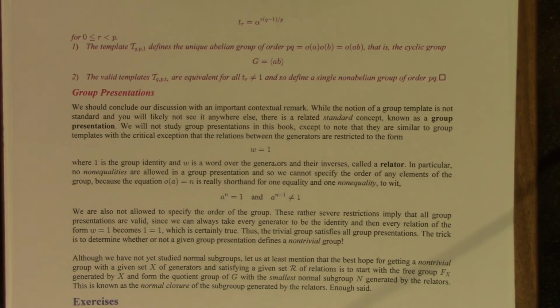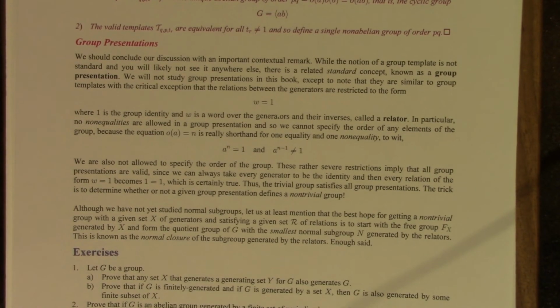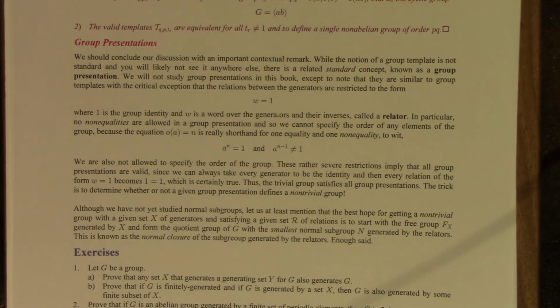So finally, in this chapter, I want to discuss something I said I would discuss earlier. While the notion of a group template is not standard, I've not seen it elsewhere. And I hope by now our discussion of group templates helps you believe that they are, in some sense, useful. In any case, there is a standard concept that is similar to, related to group templates, and it's called a group presentation. This is a standard concept, but it tends to be treated only in more advanced books and courses on group theory. I would say graduate level courses.